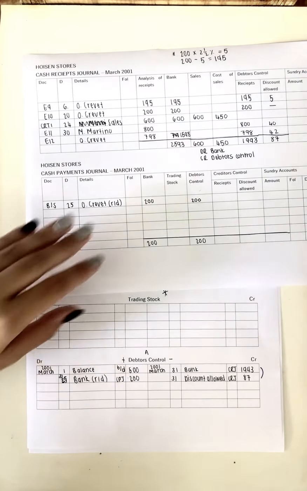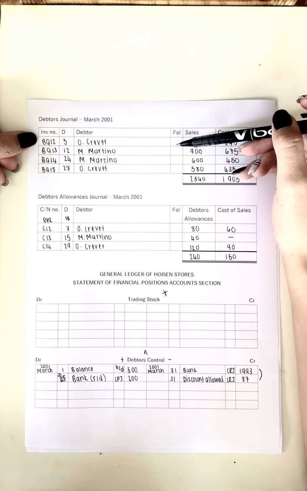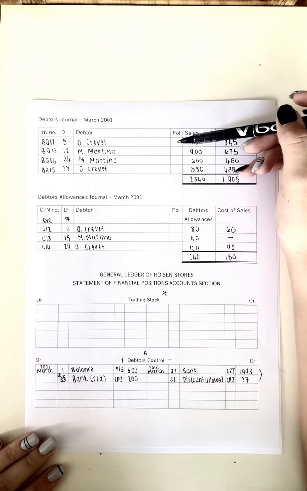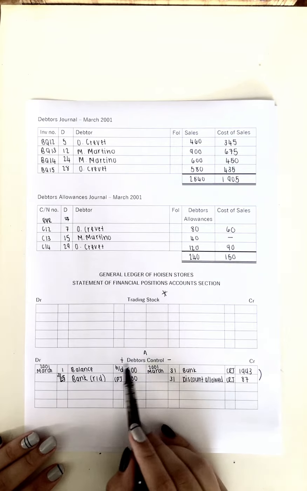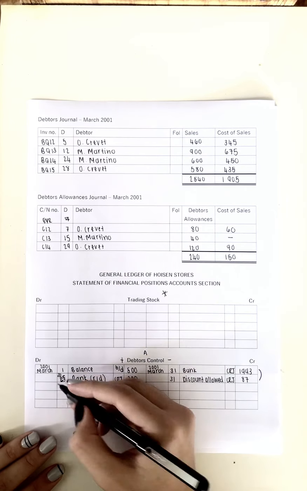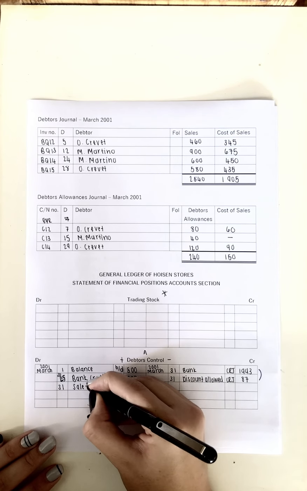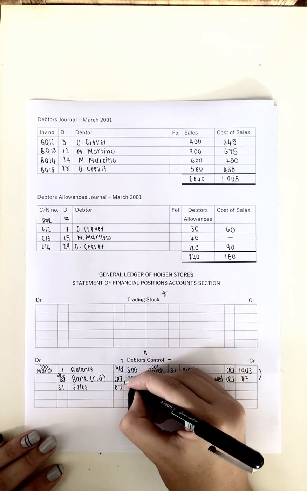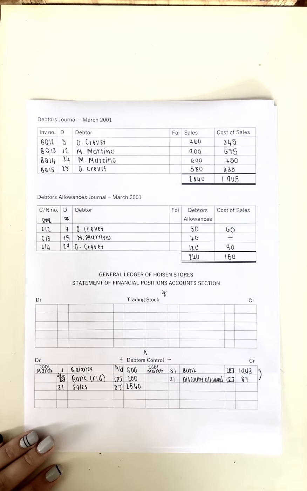Then let's look at my other two journals. My debtors journal is where we are selling trading stock on credit. If we receive an income from our debtors journal, then it's going to increase how much they owe us because they keep buying. So on the 31st, your details will be sales, because it's your credit sales, DJ, and the amount was 2,540. This is the same as the previous example.